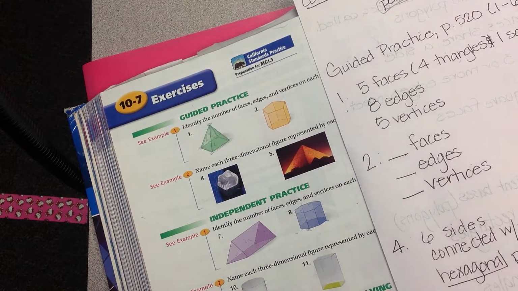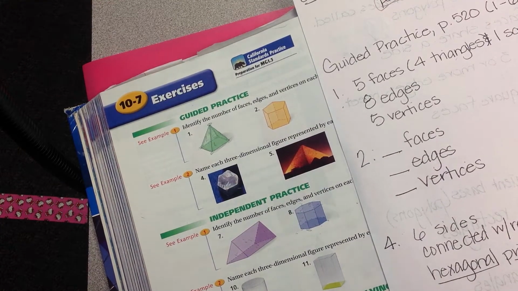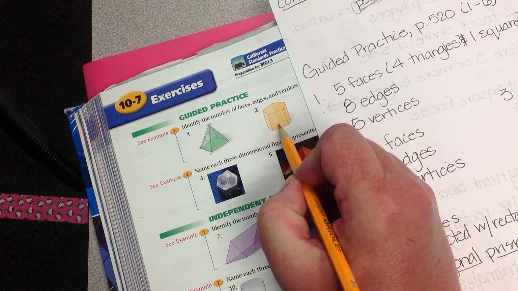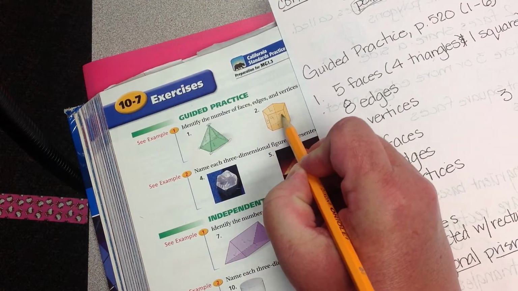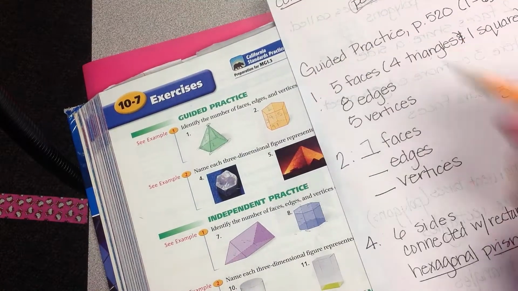Okay, hopefully you were able to see the different faces that were on there. How many faces did you see? You should have seen 7. We have 1 on the bottom, 2 on the top, 3, 4, 5, 6, and then this very one in the front looking at us is number 7.